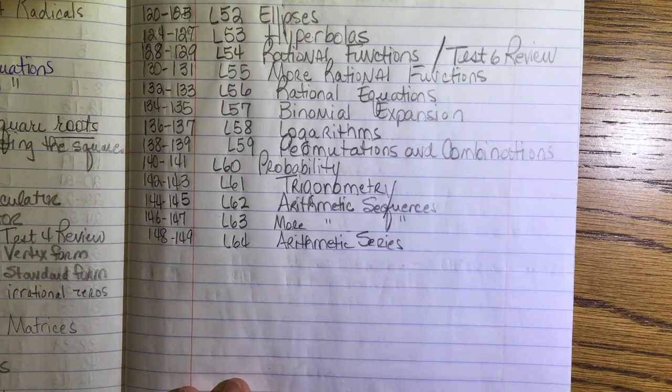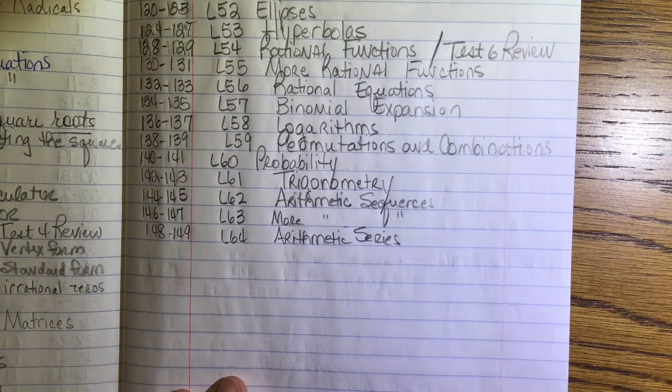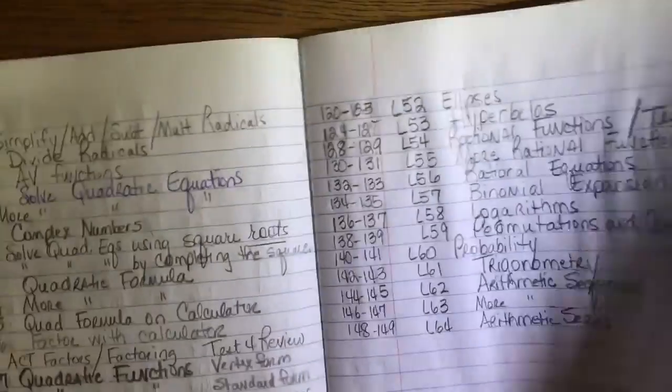This is Lesson 64, Algebra 2, Arithmetic Series. Pages 148, 149.